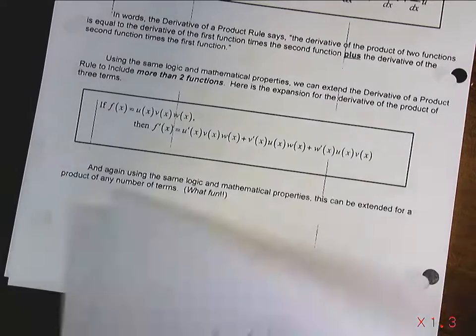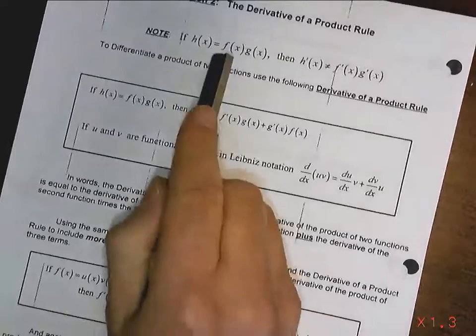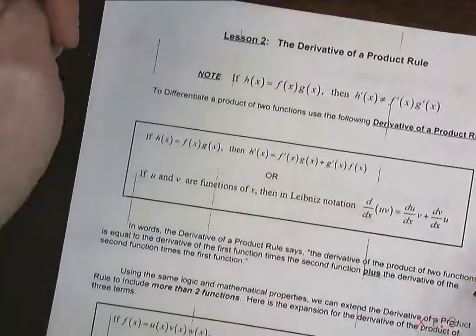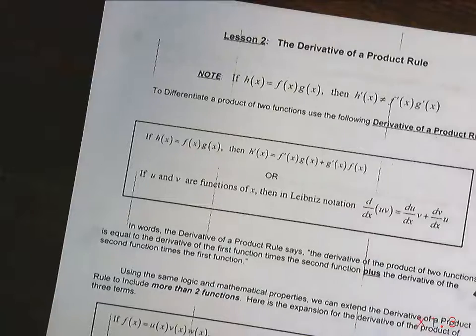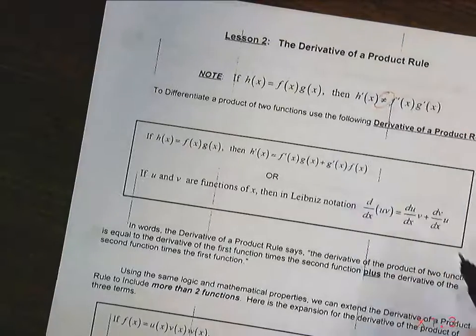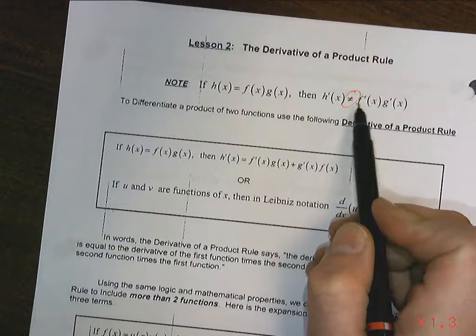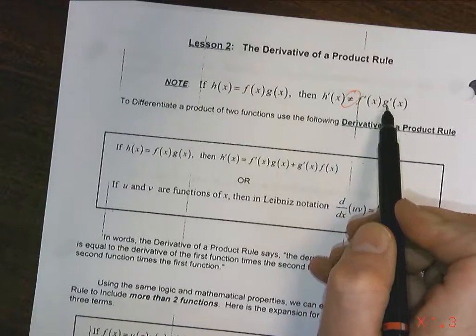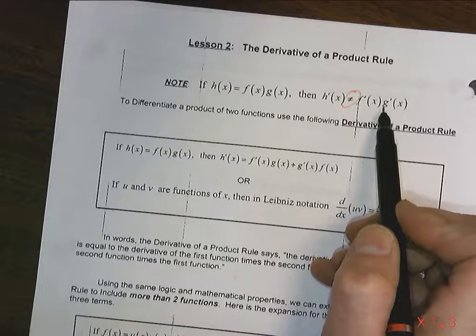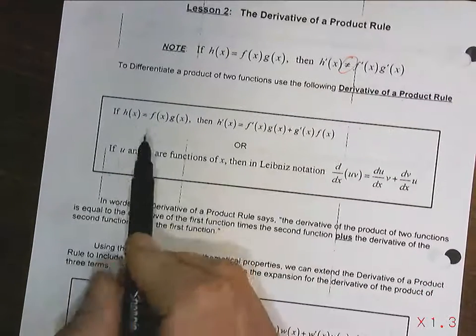This is different. Now we're going to take the derivative of a product, two things being multiplied together. Now the first thing that you have to understand is that the derivative of a product is not, I repeat, is not equal to the derivative of the first times the derivative of the second. It doesn't work that way. This is the way it does work.